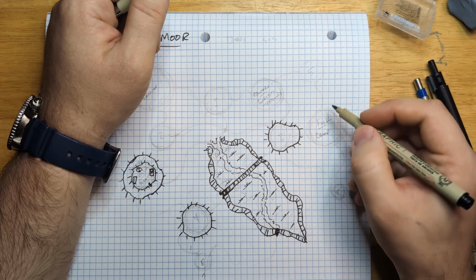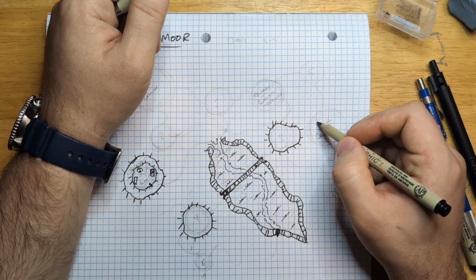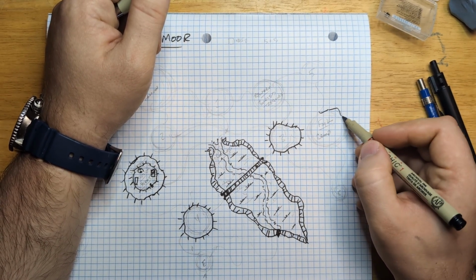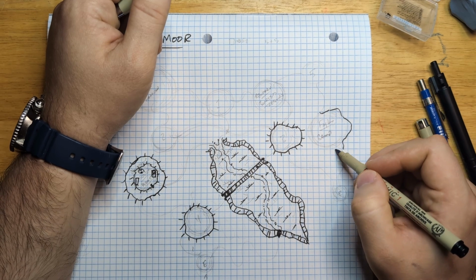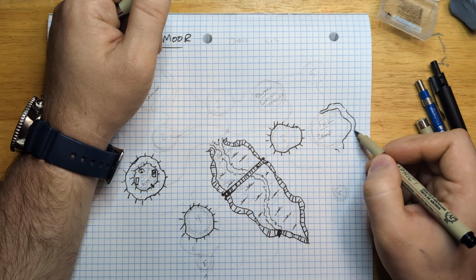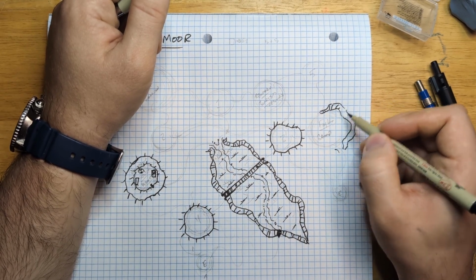Let's see here. Like the idea of maybe this space being, maybe they back up to a cliff face here. As we come up, we're going to give ourselves an escarpment.